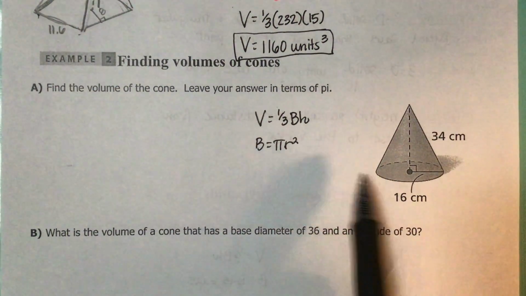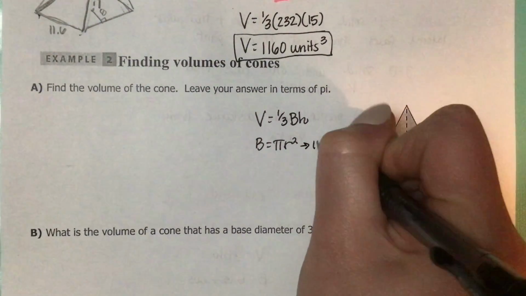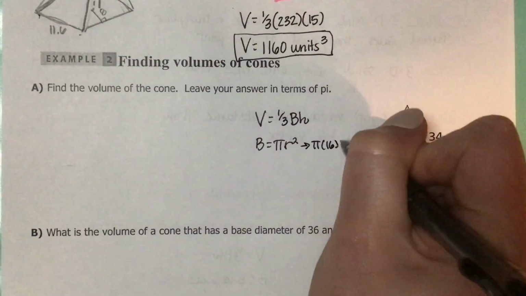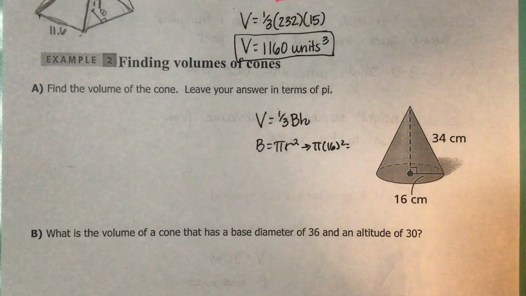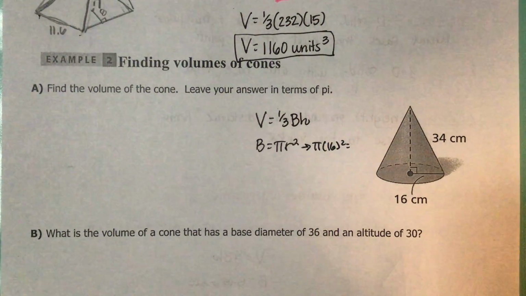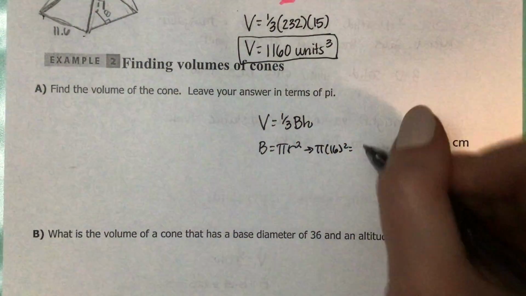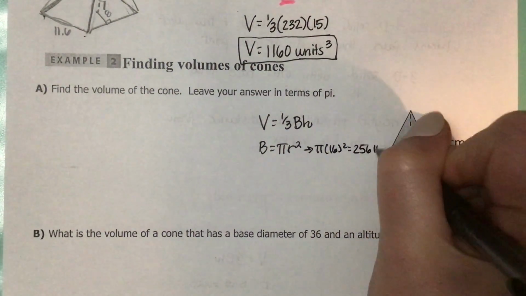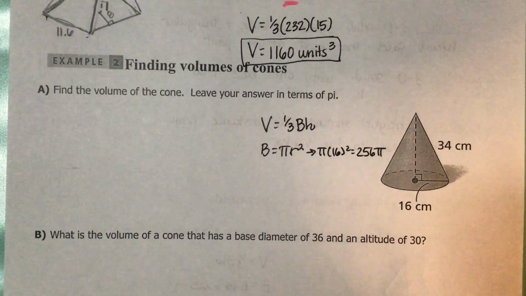So big B base is pi r squared. We're told the radius is 16, so we can jump straight into that. Pi times 16 squared is going to be 256 pi. All right. So that is big B base.